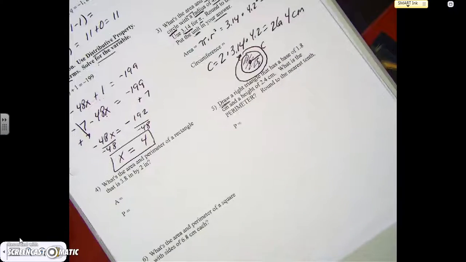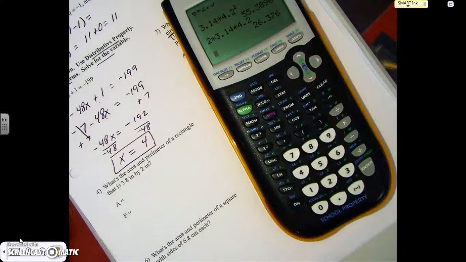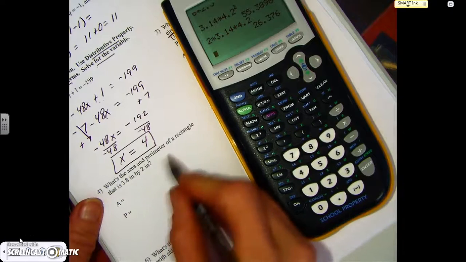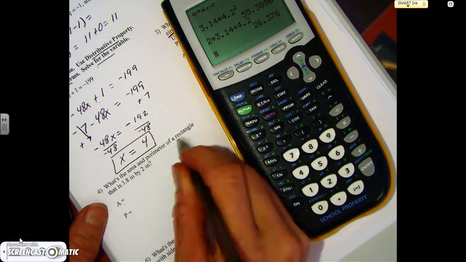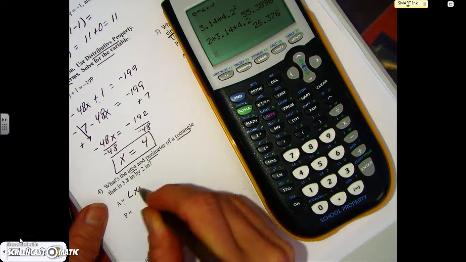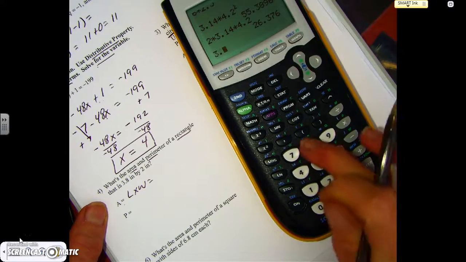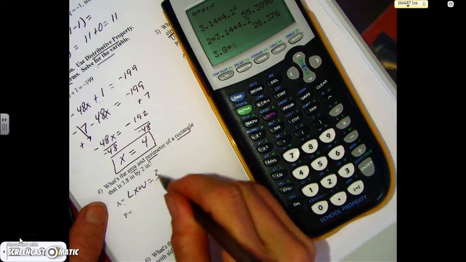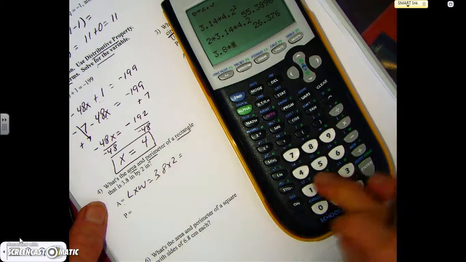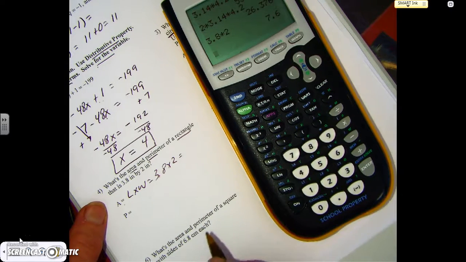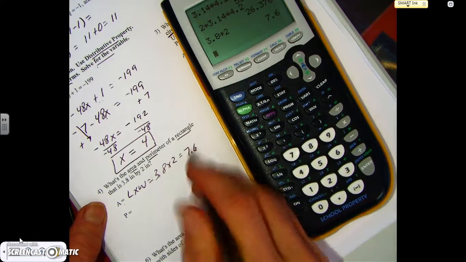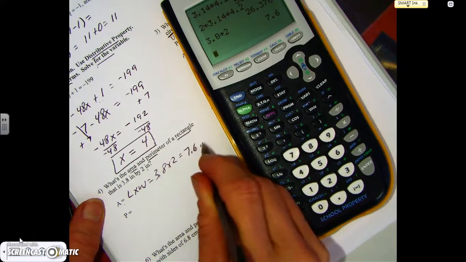All right, number 4. What's the area and perimeter of a rectangle that is 3.8 by 2 inches? What's the formula for area of a rectangle? Length times width. So that's 3.8 times 2 equals 7.6. And it's inches squared.